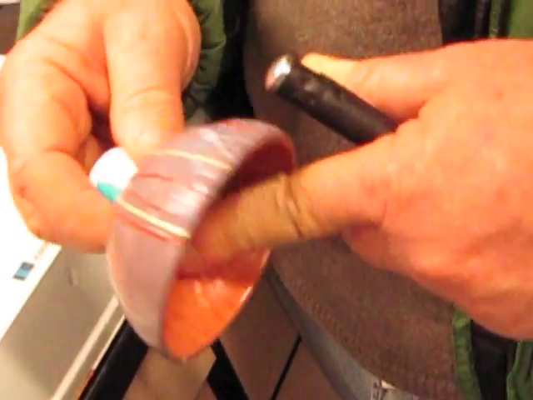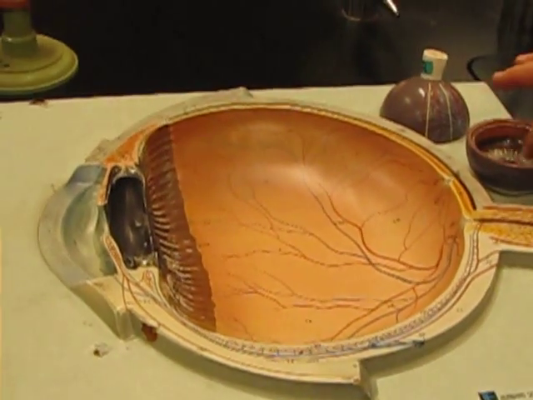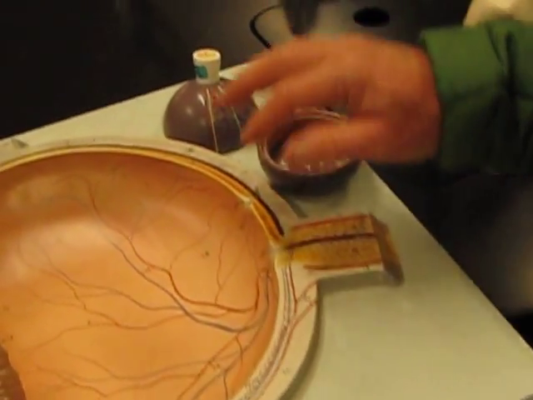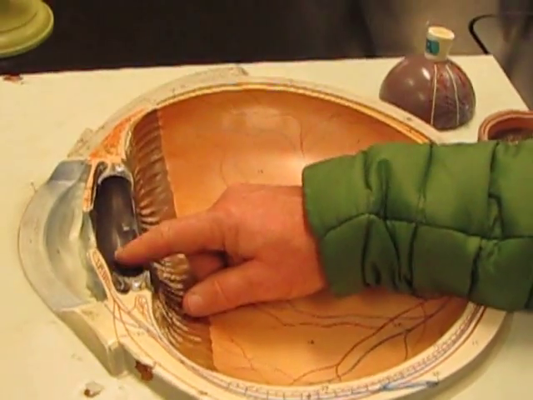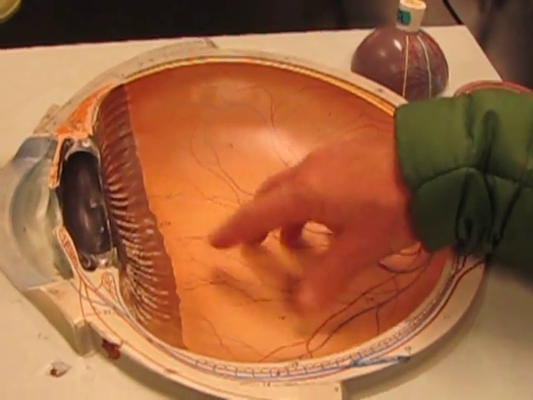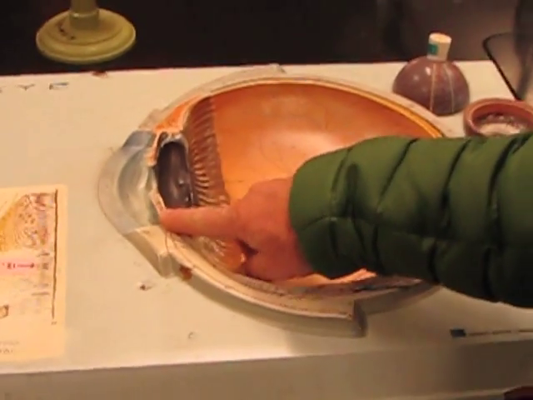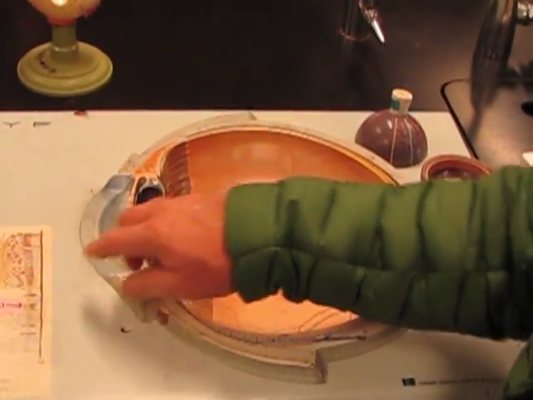Again, we have retina, choroid. We're missing sclera. Sclera's there. We have ora serrata on this, pupil, iris, optic nerve. Here, anterior chamber, posterior chamber. This is a vitreous body. There's a canal of Schlemm that connects the anterior and posterior chambers. That's what glaucoma checks.